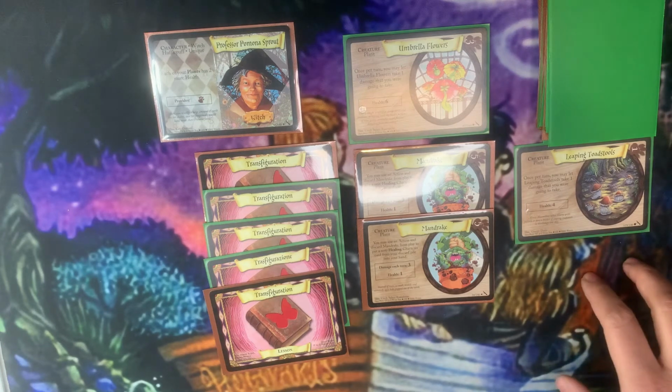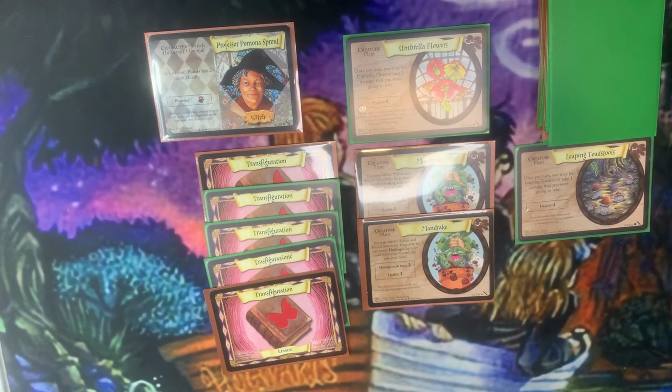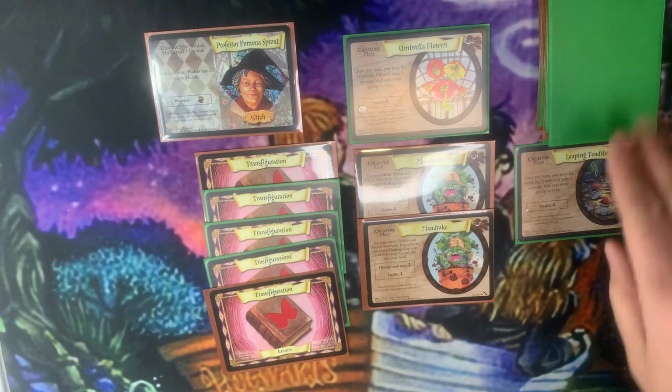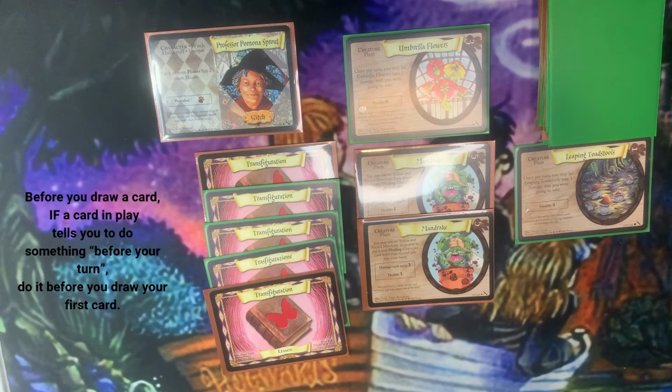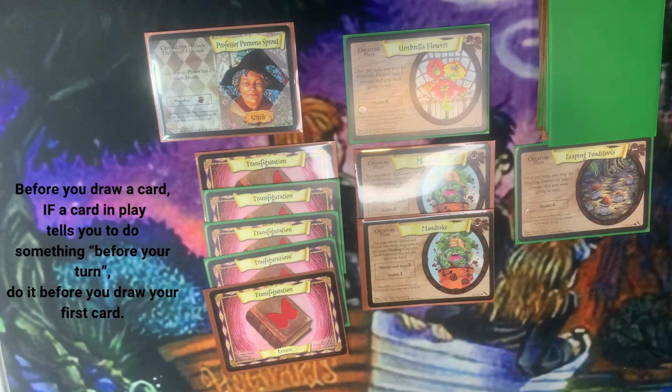That's the objective. So now, on my turn, I draw a card. My creatures that do damage hit my opponent. Then I do my 2 actions. Again, we talked about the options of doing that. And then my turn would end. Now, if there's a card in play that says, before your turn, do this or that, that would be done before your turn, which means before you draw a card.